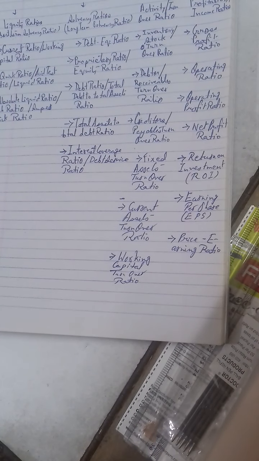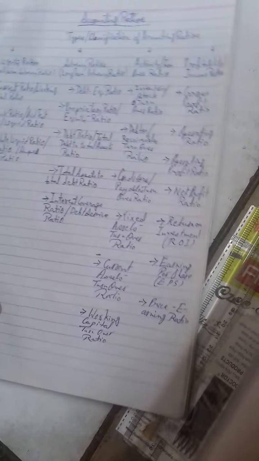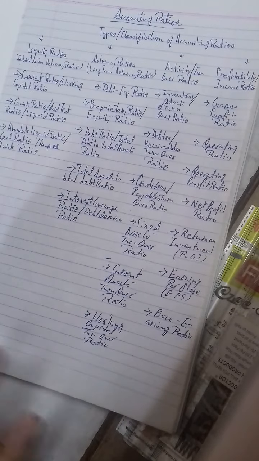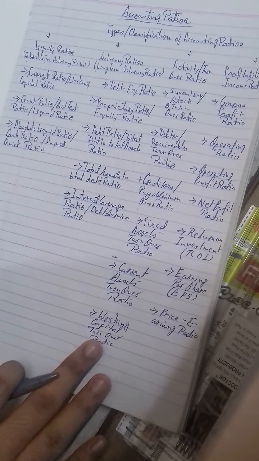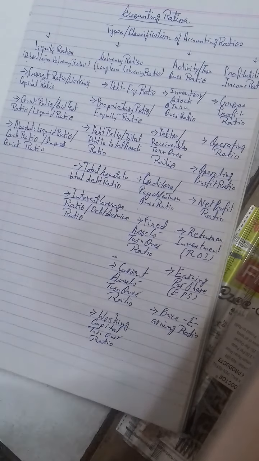Finally, the table is completed. The types, classification of accounting ratios is done.